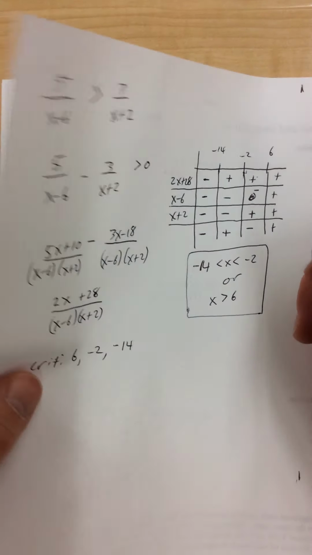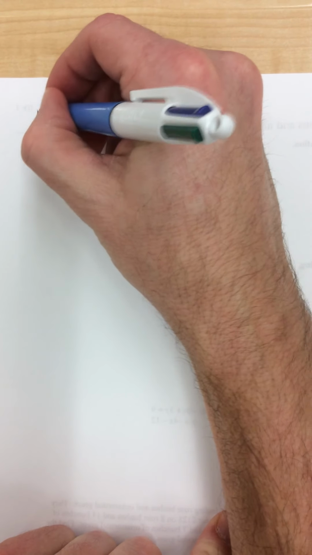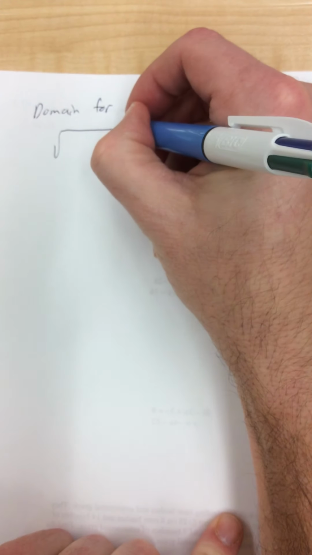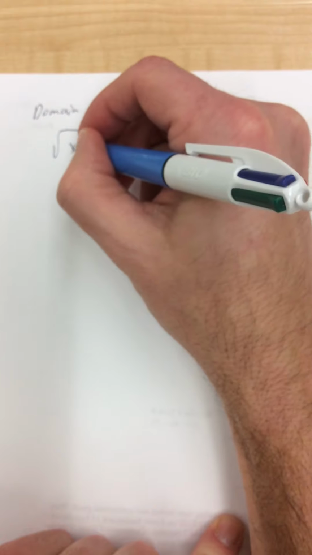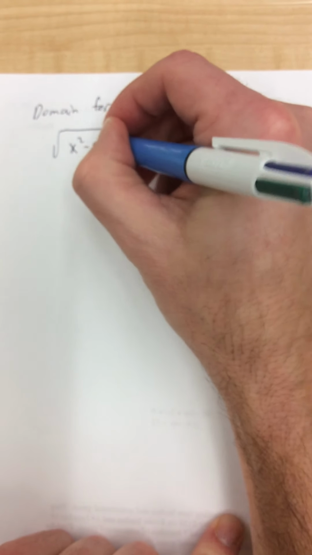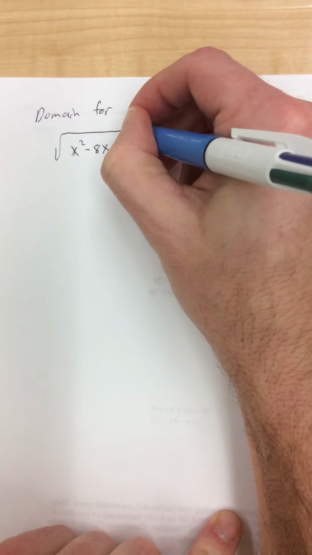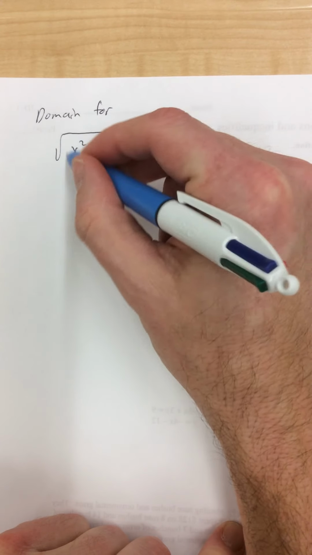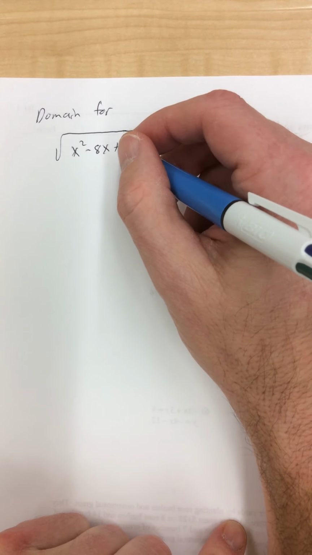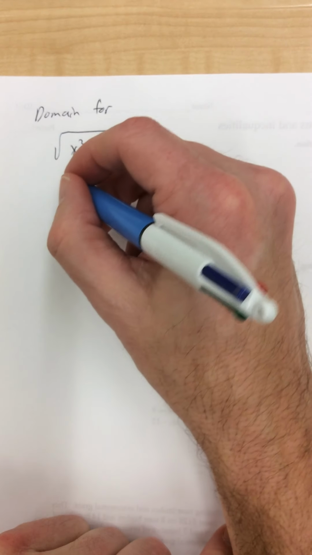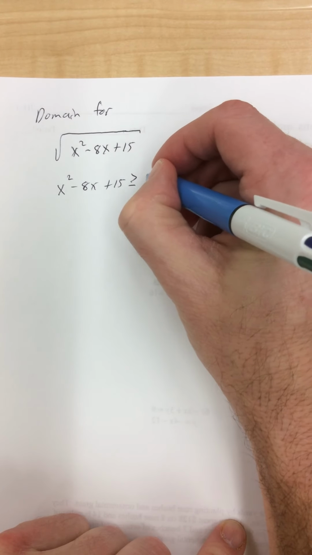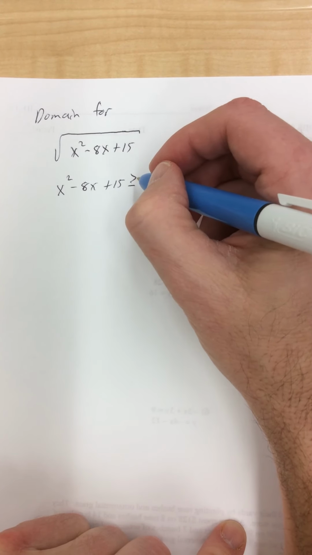And then the last problem we have is a domain problem. We want to find the domain for this expression, the square root of x squared minus 8x plus 15. Now, in order for this to be a real number, the piece inside the square root has to be positive, or 0 is fine. So we want to make sure that x squared minus 8x plus 15 is greater than or equal to 0. And now we're back to what we did in class.